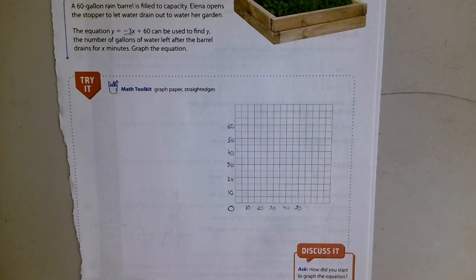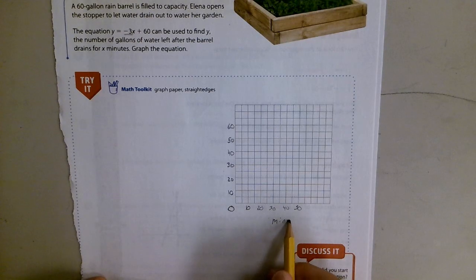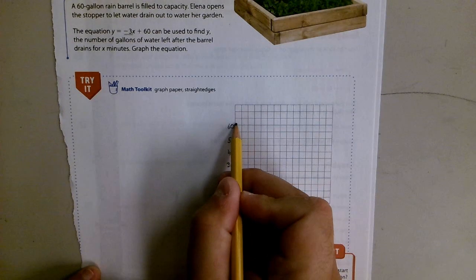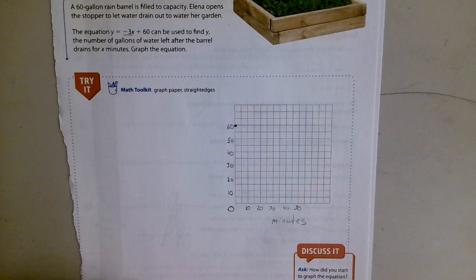So basically what I would do to graph this is say, where am I starting? This is my time down here, my minutes on x. So at 0 minutes, before I've done any draining of the barrel, where am I starting? Well, the barrel's completely full, so I'm starting up here at 60. So I'm going to put a point right there at 0, 60. And then my slope itself is negative 3.